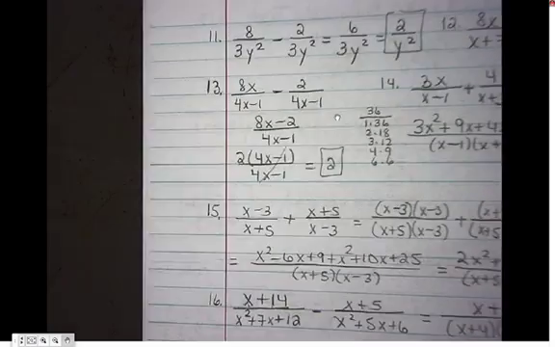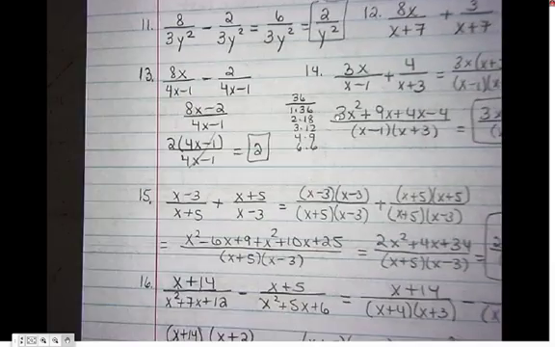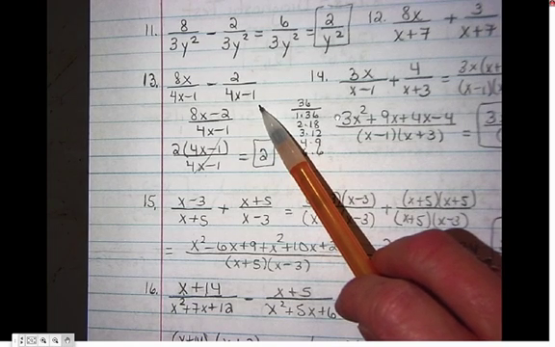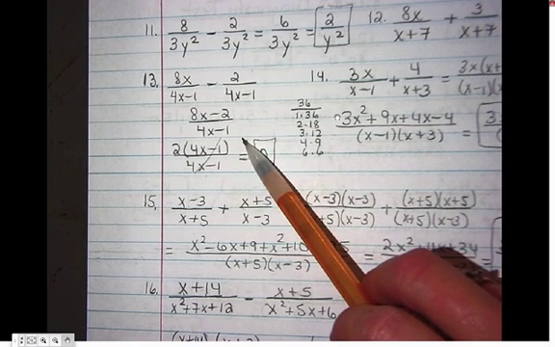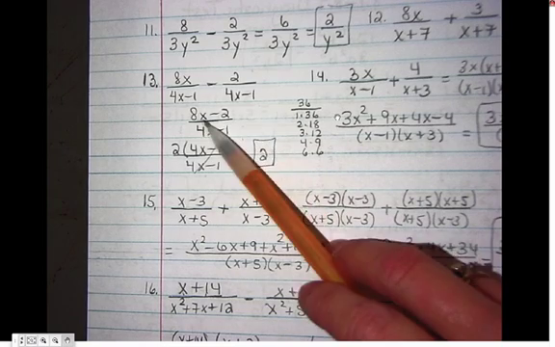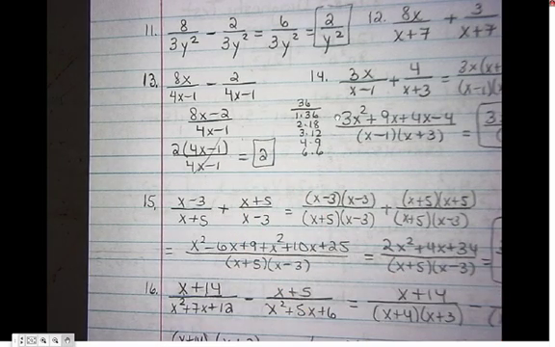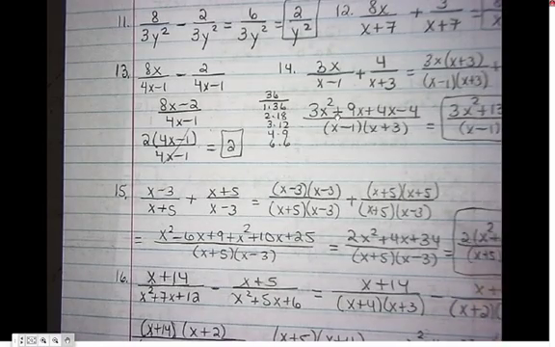Okay, so number 14 was one where you were subtracting, and the denominators were the same. So when you're subtracting, you do have to get an LCD, but it's already the same. So you want to subtract, but then this wasn't the answer because there's still a GCF in the numerator. Common factor canceled out to give you 2. Oh, no, it needed 13.